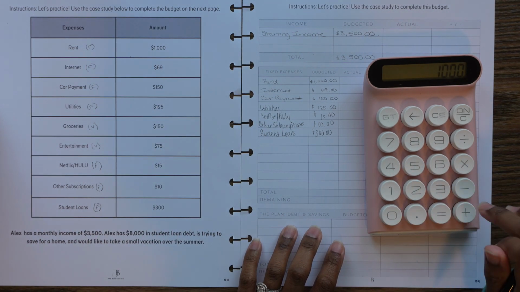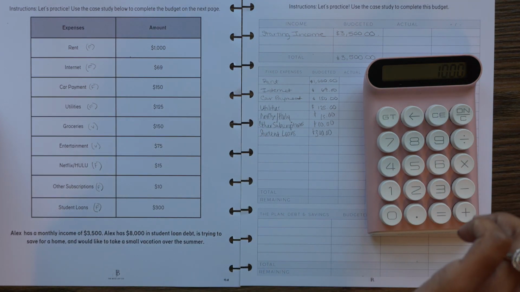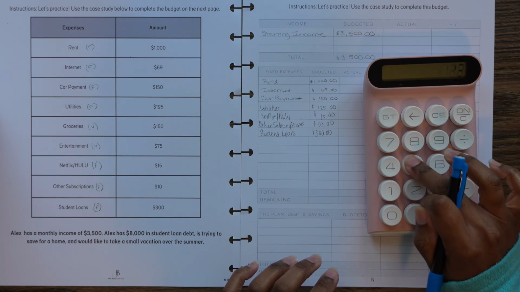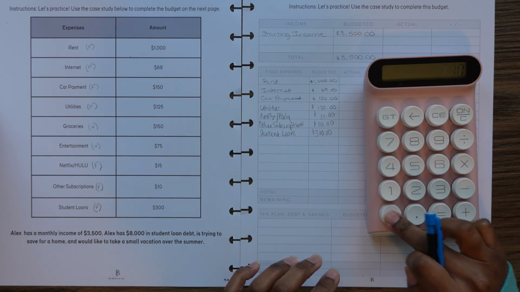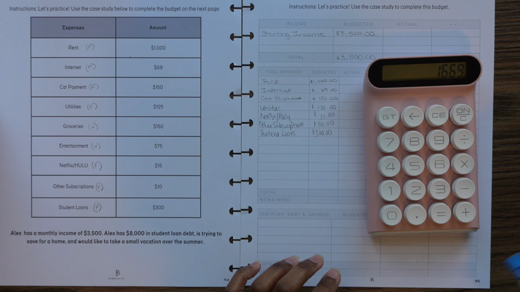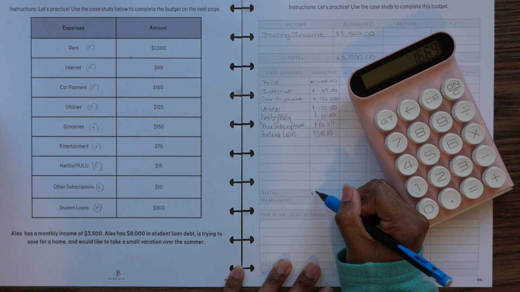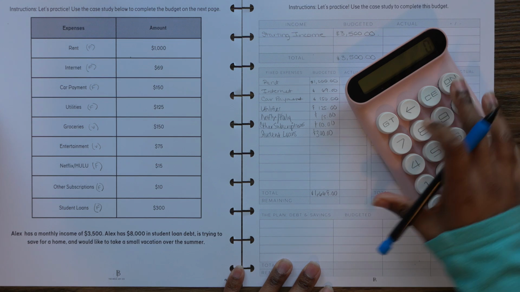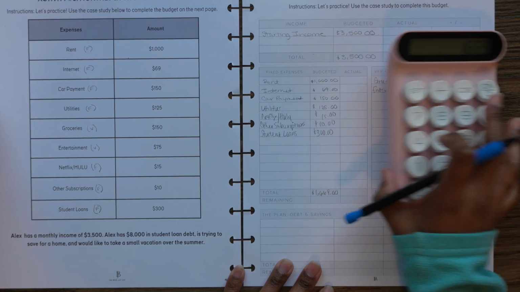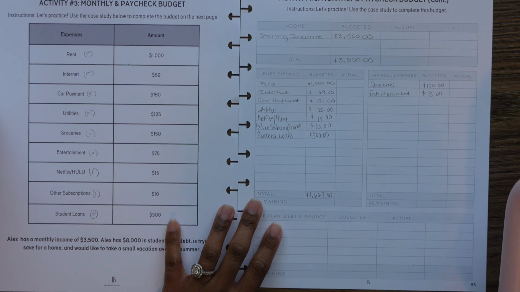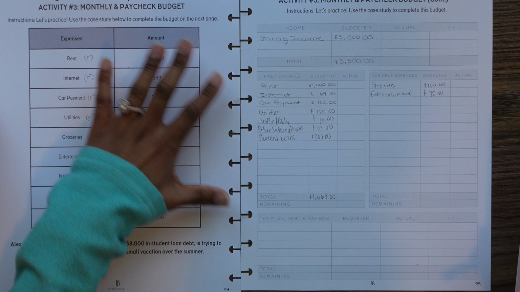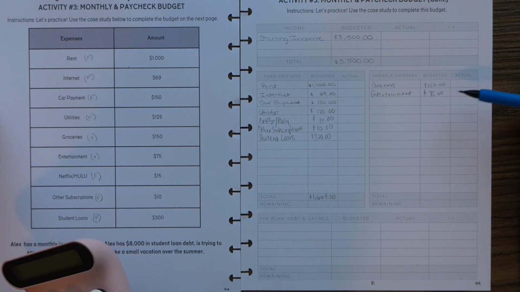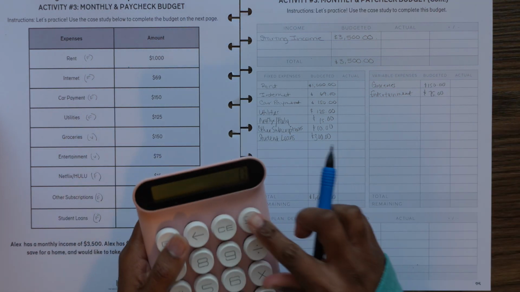So 1,000 plus 69 plus 150 plus 125 plus 15 plus 10 plus 300 is $1,669. Now we need to figure out how much money we have left over after our fixed expenses are paid to go towards our variable expenses.